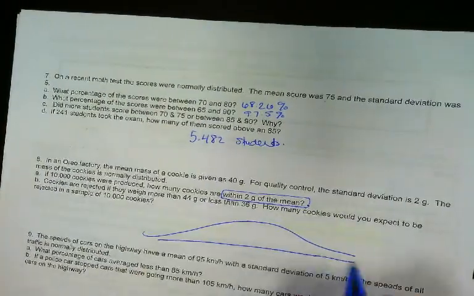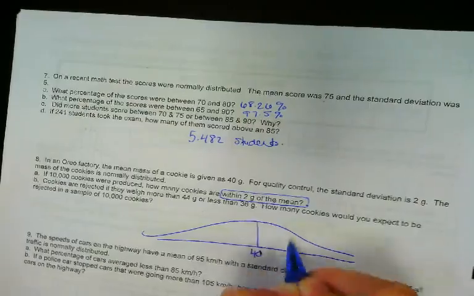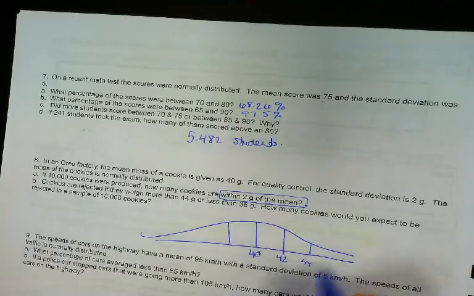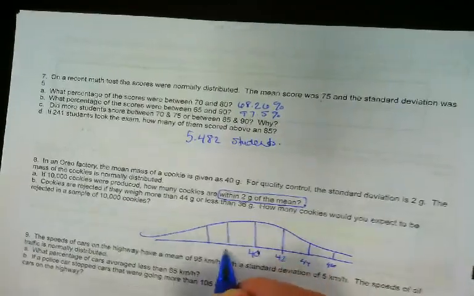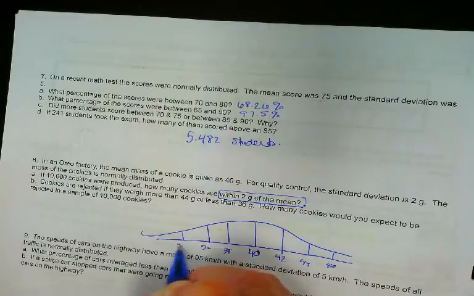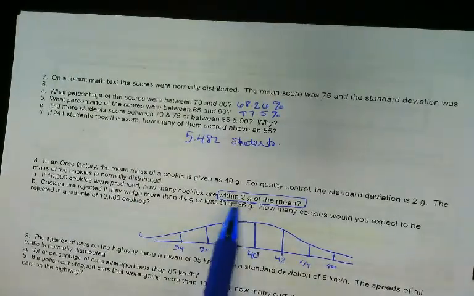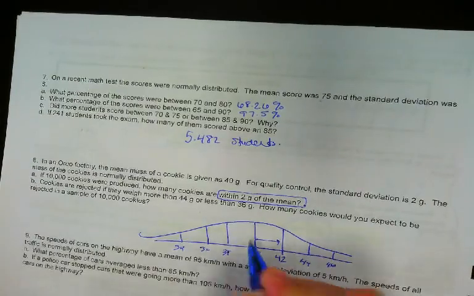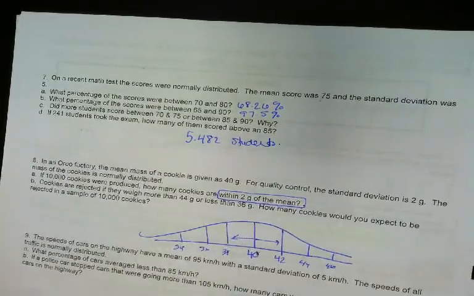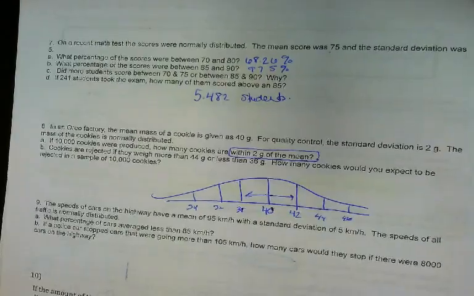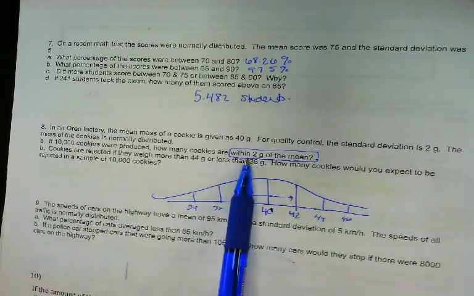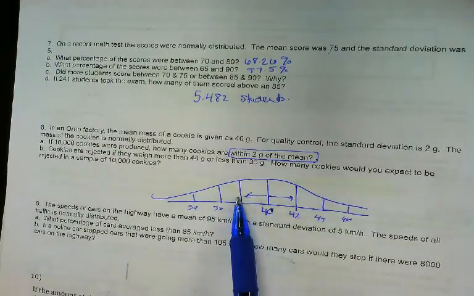So 8, you have to read a little carefully. It says in an Oreo factory, the mean is 40. The standard deviation is 2. Okay? And they want to know how many cookies are within 2 grams of the mean. So remember, when you see that within, that means you have to go below and above, right? So I'm going to draw this one out again. So my mean is 40. My standard deviation is 2, so I'm counting by 2, so this gets me 42, 44, 46, what's that, 38, 36, 34. And I want to be within 2 grams of the mean. So that means I want to go up to 42 and down to 38. So you had to draw that out and figure out the lower and upper. They didn't just come out and tell you the lower and upper this time. You had to draw it out and say, I want to be within 2, so I had to go up 2 and down 2 from the mean.